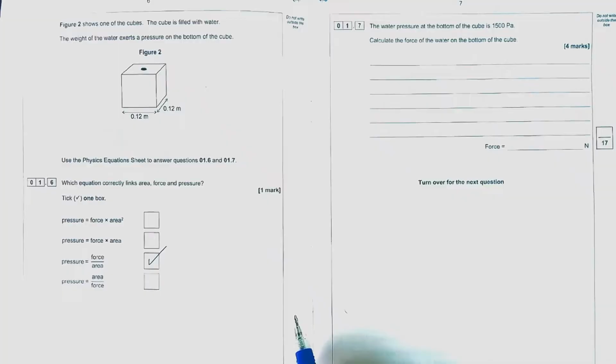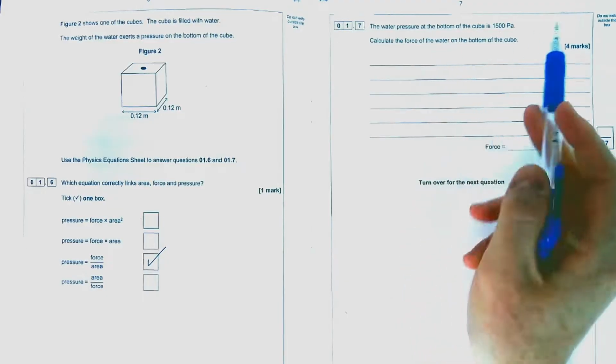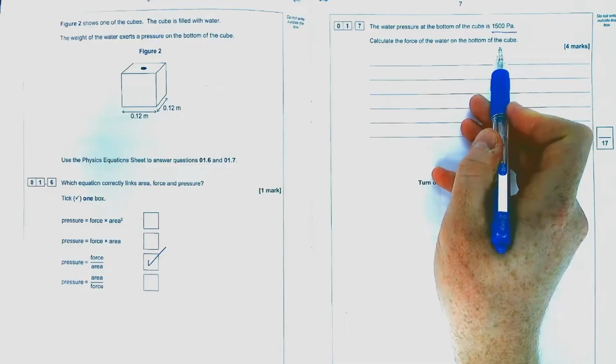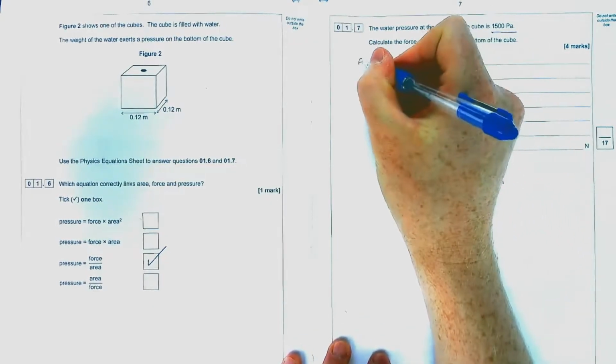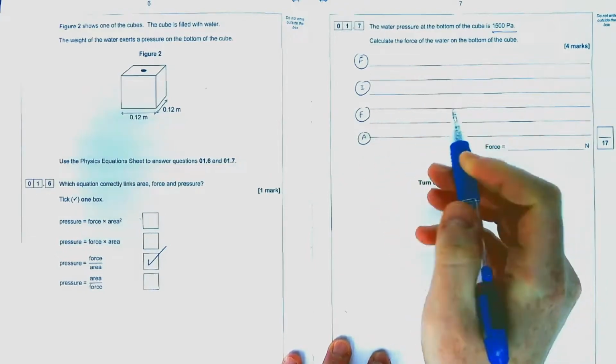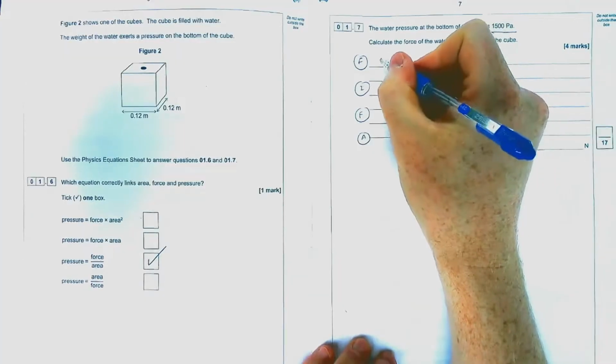Now over here we're going to use it. It says the water pressure at the bottom of the cube is 1,500 pascals. Calculate the force of the water on the bottom of the cube. Okay, so there's a couple of things to do here. If you've seen my videos before, you'll know I like using the FIFA method to answer maths questions in physics, standing for formula, insert values, fine tune, and answer. So my formula from the previous slide: pressure equals force divided by area.